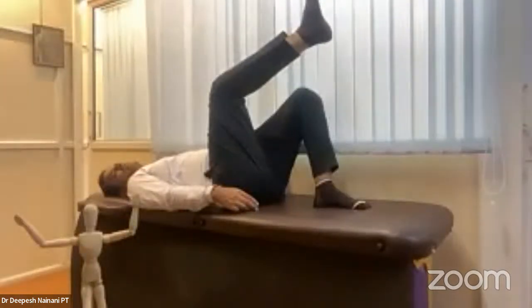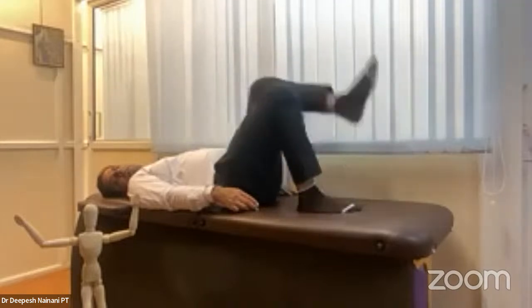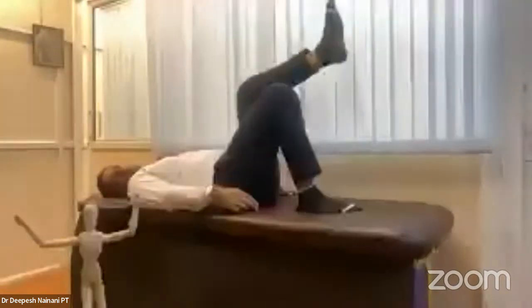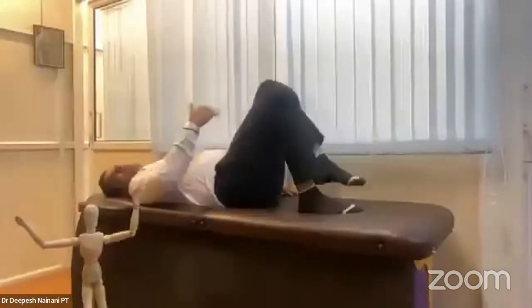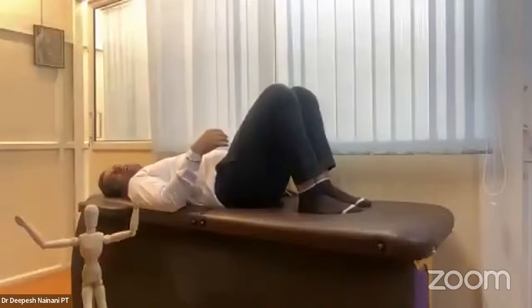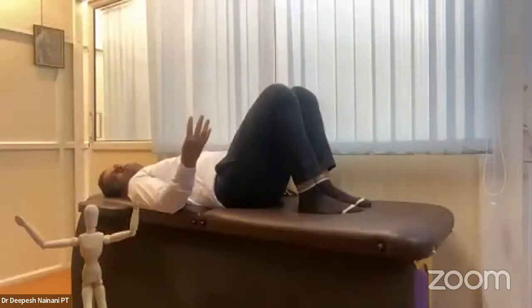1, 2, 3, 4, 5, 6, 7, 8, 9, 10. It is approximate 90-degree angle. It is the 4th exercise of the hip joint.